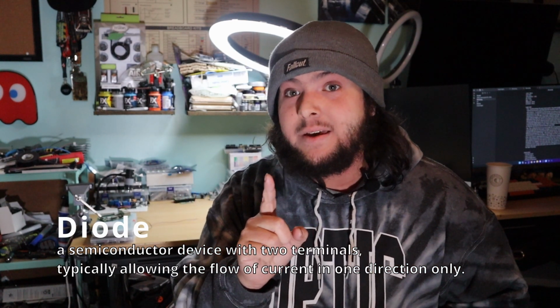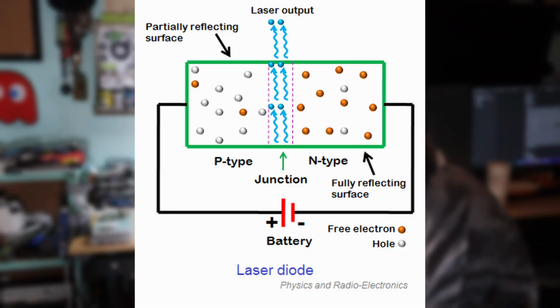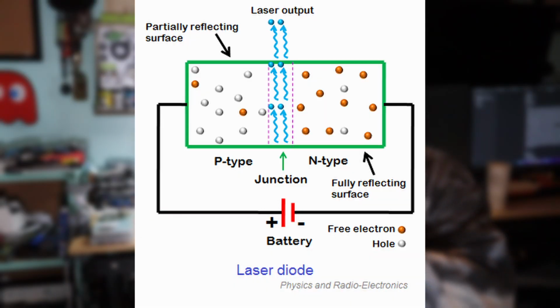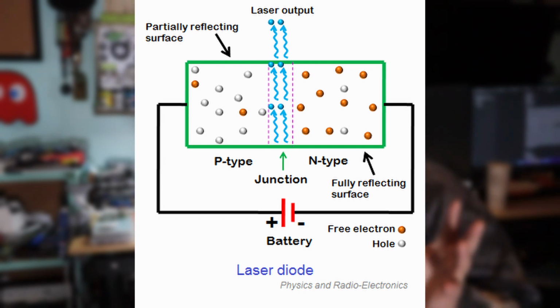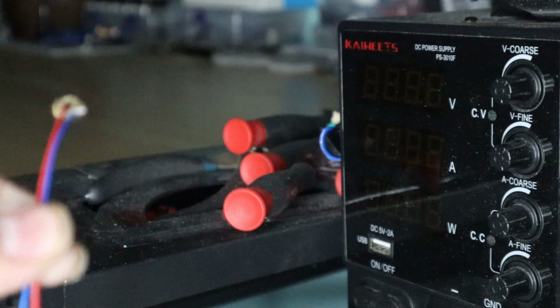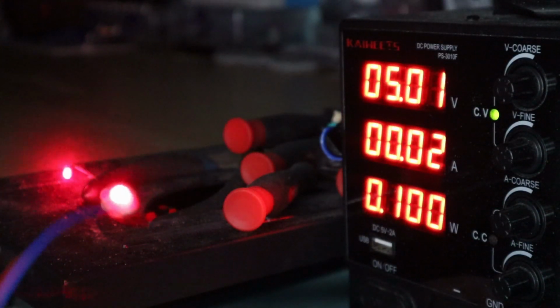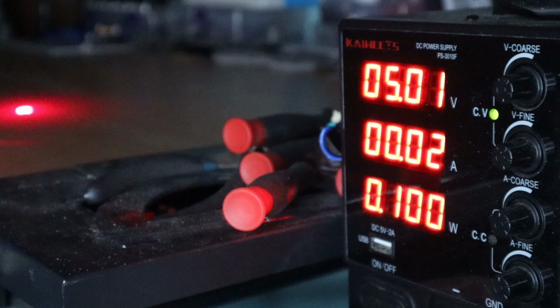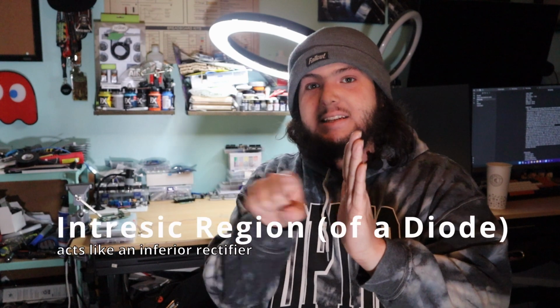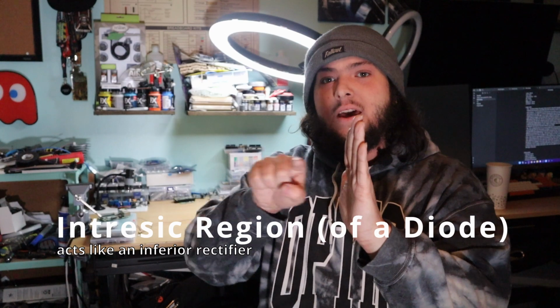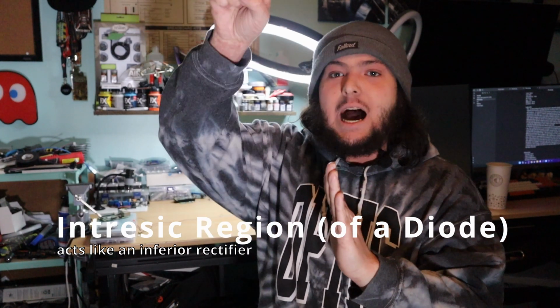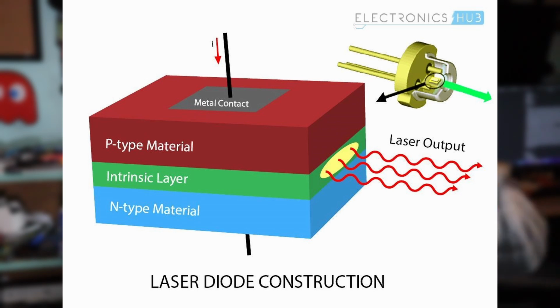The light emitting diode just has two semiconductors, and when the voltage runs across the two, photons are emitted, coming out in the form of light. The difference is that for lasers, there's a third area between the P and the N, the positive and the neutral semiconductor. This area is called the intrinsic zone, which is like a mirror. The photons bounce back and forth until eventually they bounce out the top, and this is where the light is emitted from.